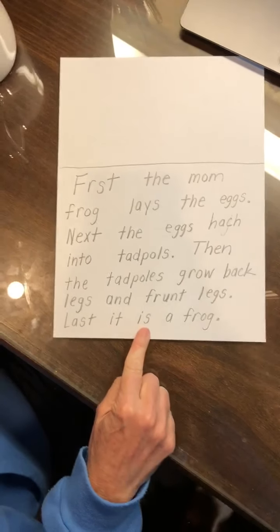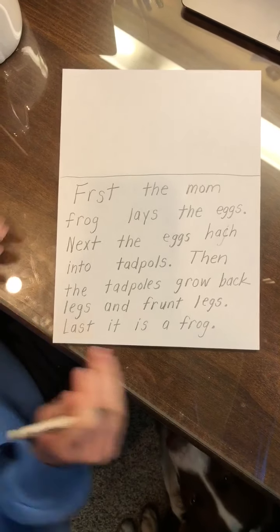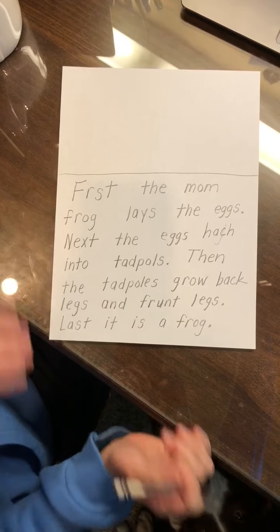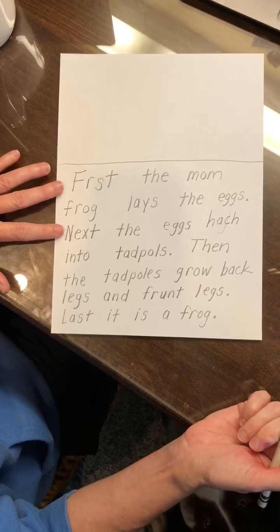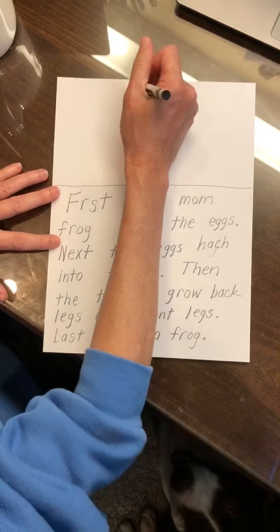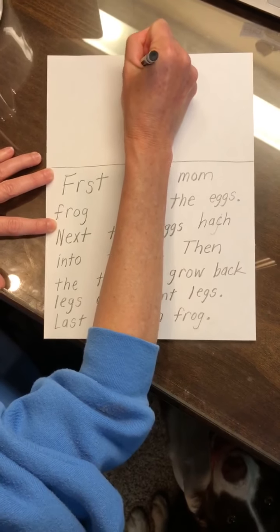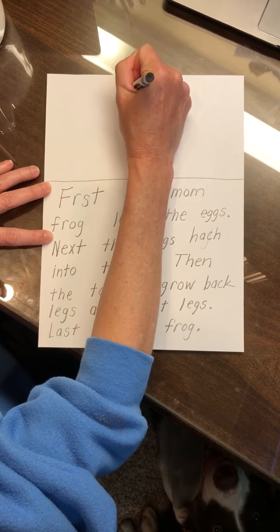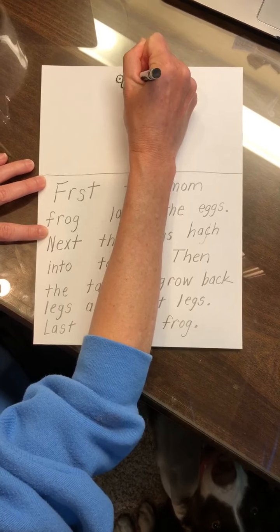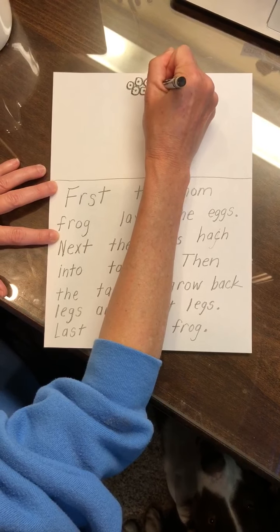When a frog turns from a tadpole into a frog, that's called metamorphosis. Can you guys say metamorphosis? That's a big word. Okay, let's draw the life cycle of the frog now. I'm going to start at the top, and I'm going to start with the first stage. Do you guys remember what that was? The eggs, right? So I'm going to draw these eggs that look kind of like that.